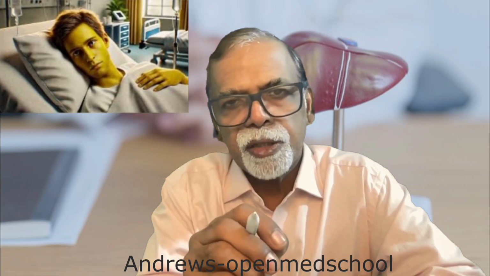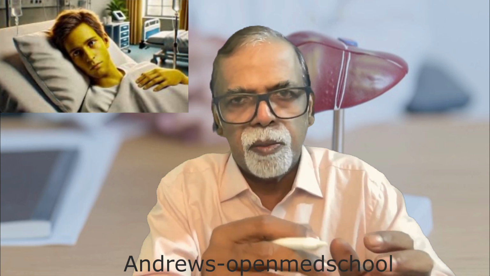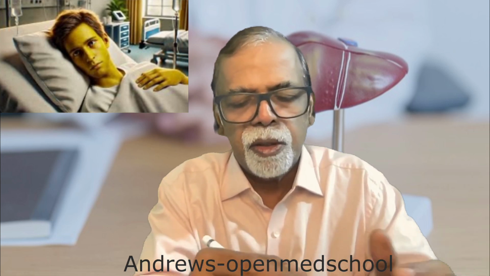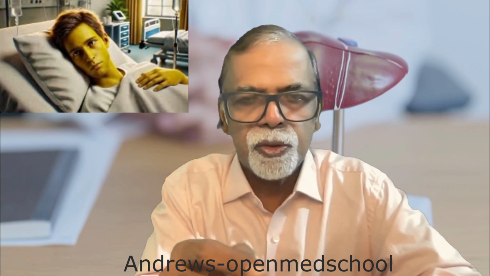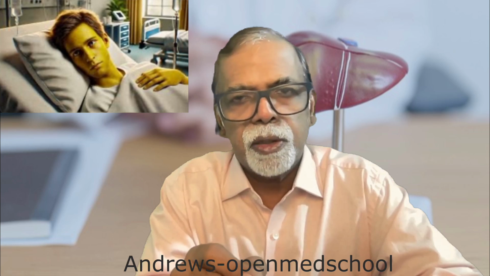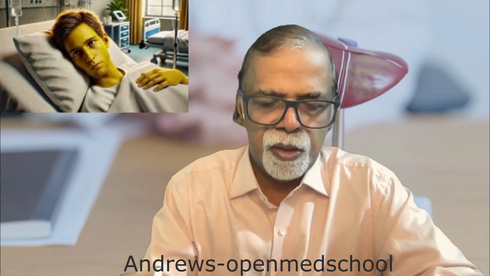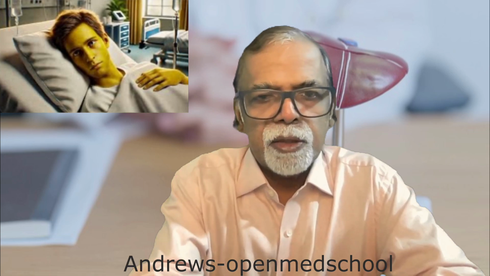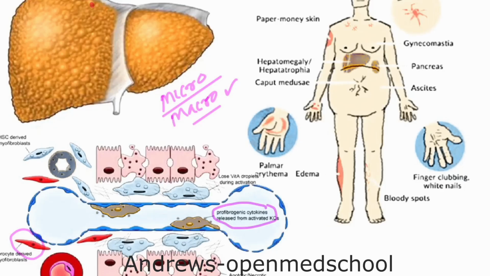The portal hypertension leads on to shunting. That is, the blood bypasses the liver and goes to the systemic circulation, and most of the manifestations of chronic liver disease are due to the development of portal hypertension. We all know the stigmata of chronic liver disease. If you start on the hands, there is palmar erythema, clubbing, Dupuytren's contracture, there can be jaundice, the appearance of spider angioma, more than 5.